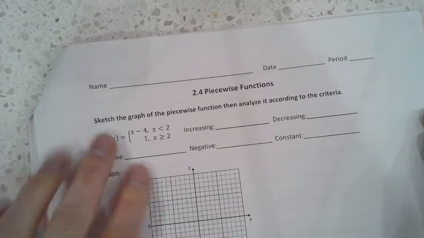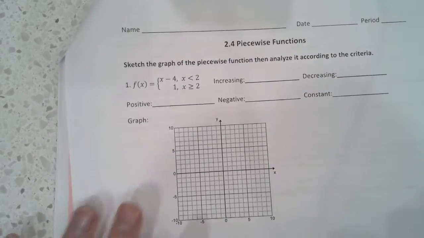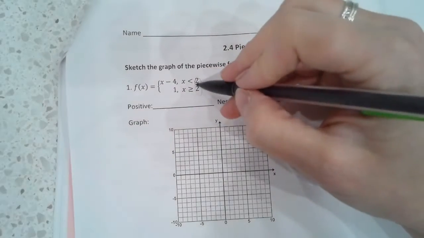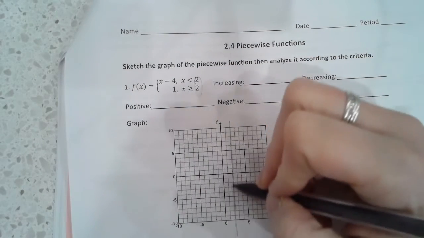We already kind of did that. Let's look on this page. Okay, let's do this one. So we're going to sketch the graph of the piecewise function, and then we're going to analyze it. Okay, so we're going to have our invisible line at x = 2. So we're going to chop it right here. I'm just going to draw a light line right there so we can see.